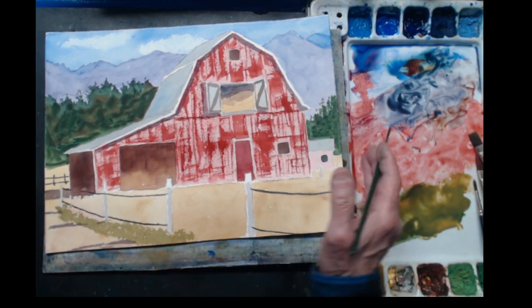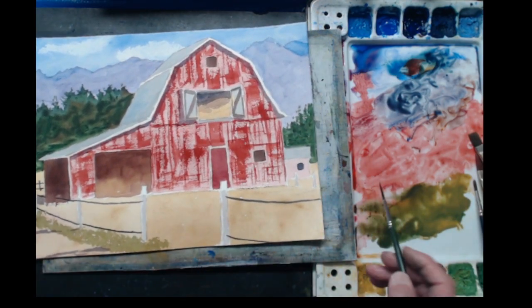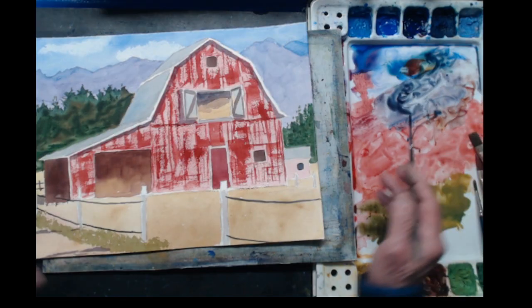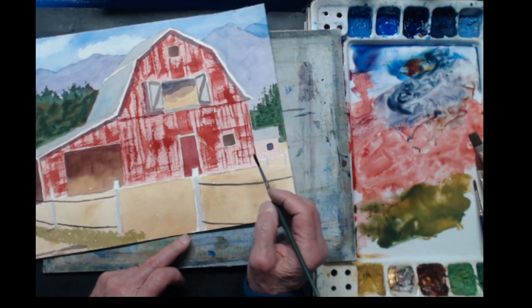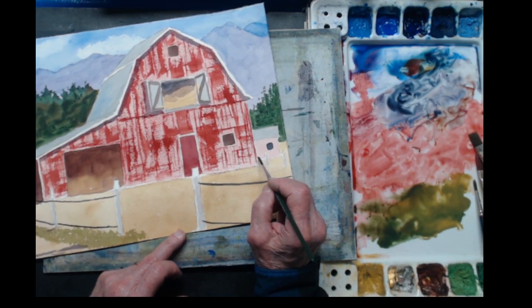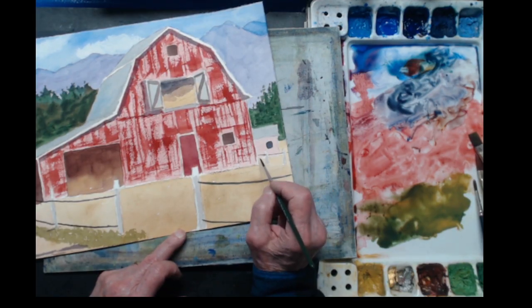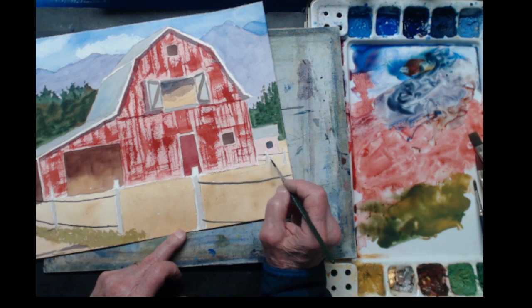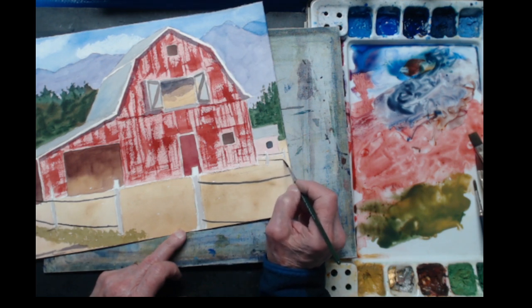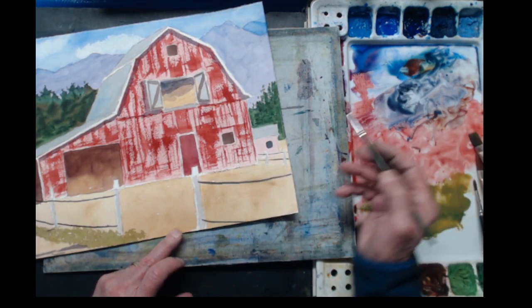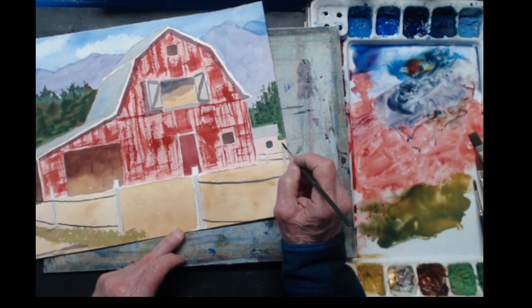That'll be the walkway into the barn, okay? And I can put a little bit of wires on this one also. Little wires from the barn, over to here. Be consistent. And I'll continue that fence line in the back here.